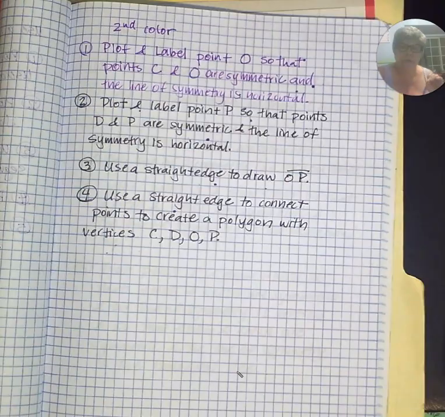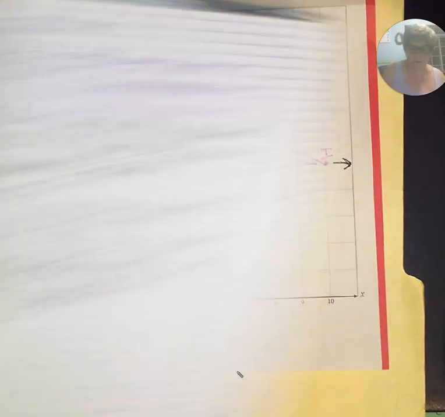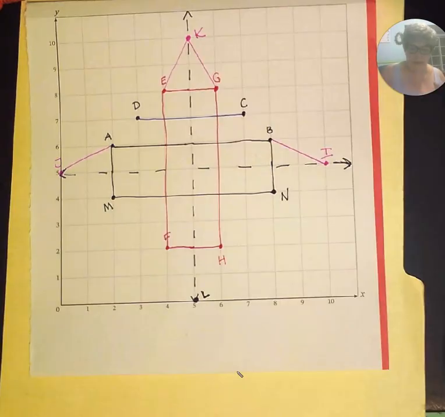Plot and label point P so that points D and P are symmetric and the line of symmetry is horizontal. Use a straight edge to draw OP, and use the straight edge to connect points to create a polygon with vertices CDOP. All right, you can pause me and do it if you haven't done it yet, or we can do it together. Okay, plot and label point O so that C and O are symmetric.